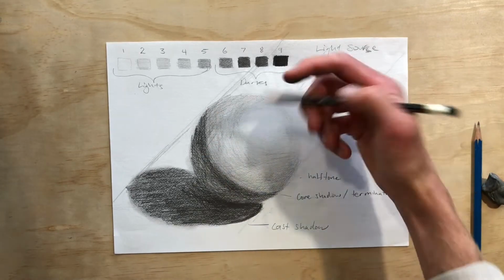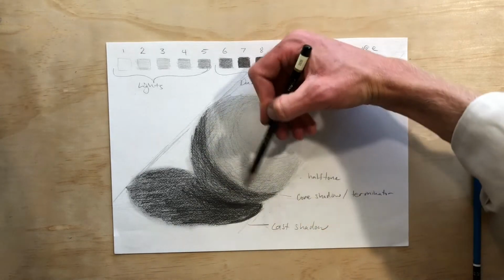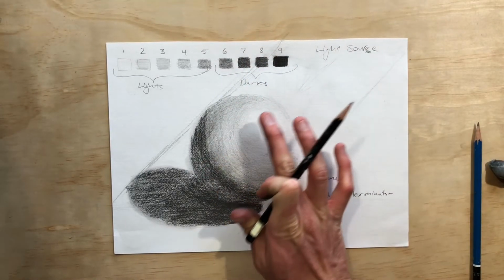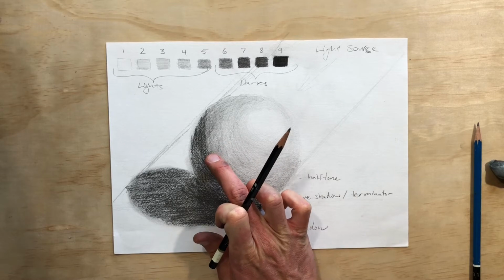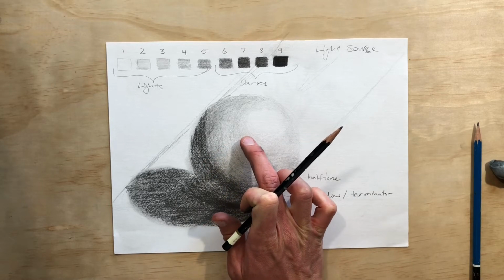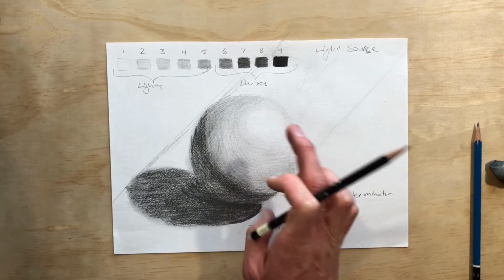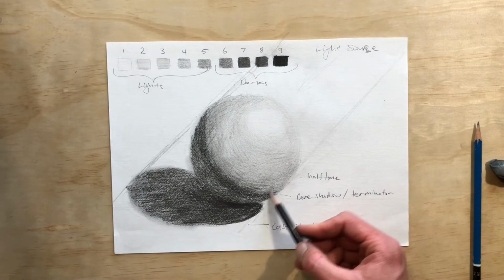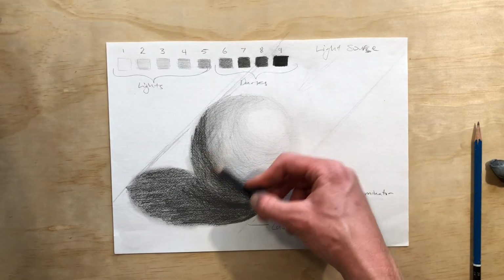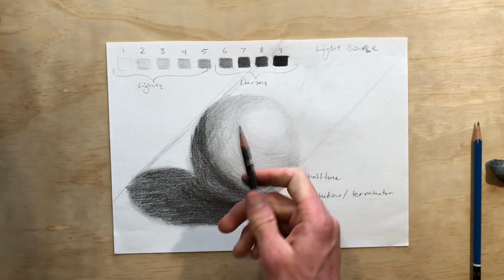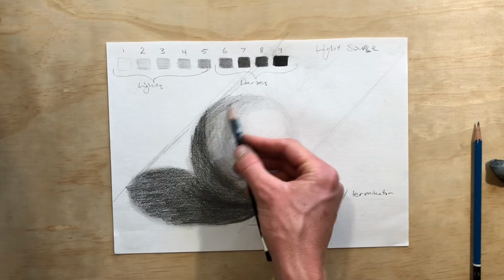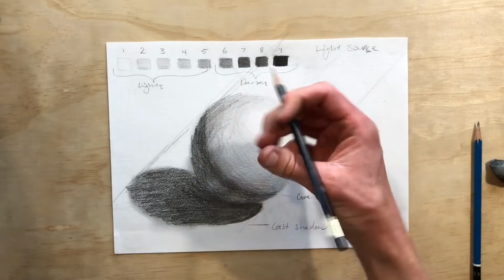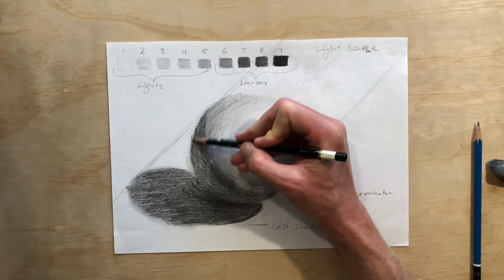So I'm just trying to make more of a transition tone in here. And notice my values start off with a 5, and then they go to 4, a 3, a 2, to a 1, the white of the paper. So we're using the value scale as a guide to explain the form turning and to explain the shading, how the light is hitting the object and making it appear three-dimensional.